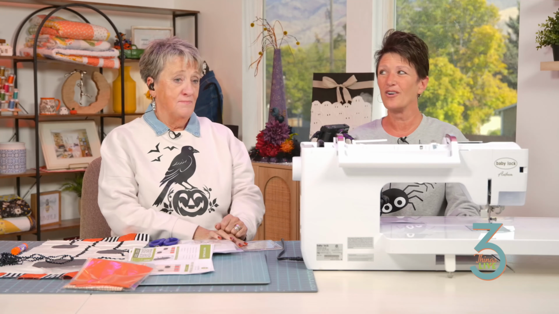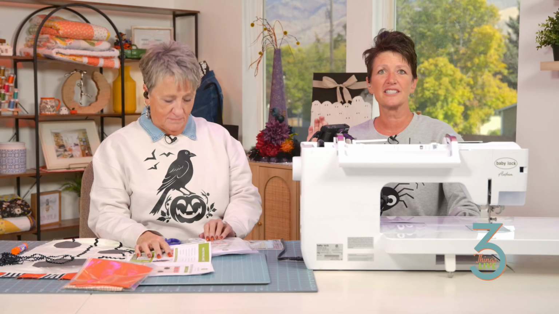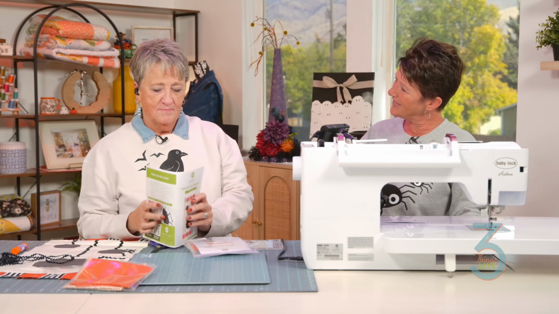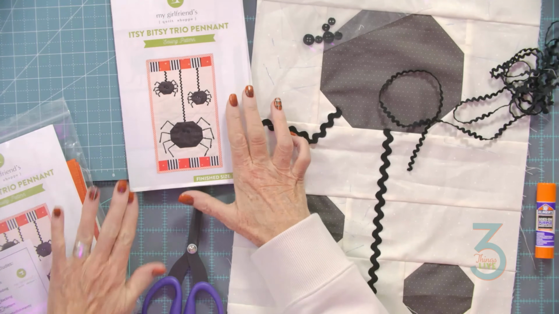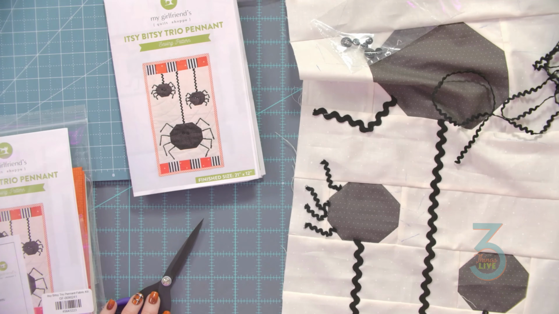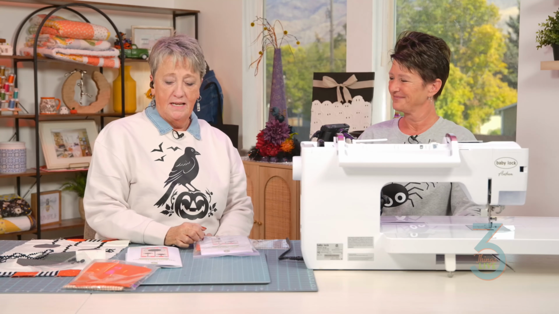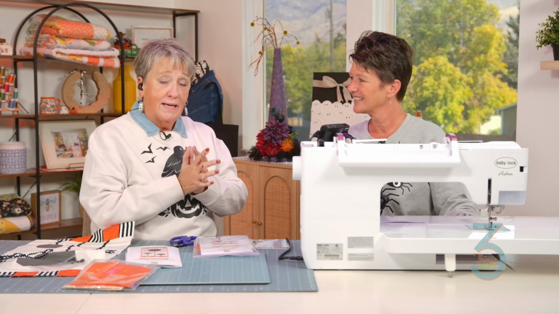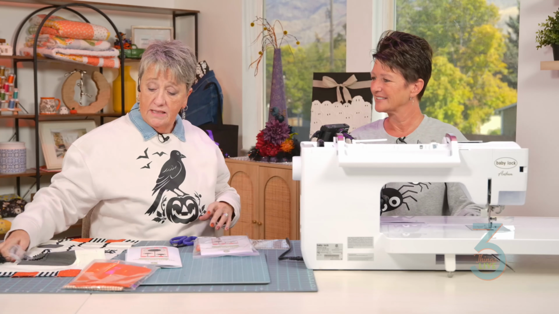And we are going to demonstrate one of the cutest MGQS, My Girlfriend's Quilt Shop exclusives. It's a pennant that you can put in small places on your wall or on a yard stake. It's darling on your porch, about 12 by 21 inches. Yes, absolutely darling. It's called the Itsy Bitsy Trio pennant. So quick, easy, and I love the bright colors.